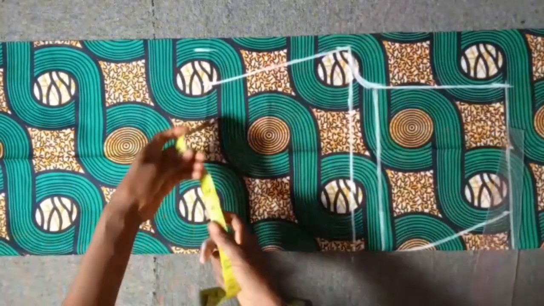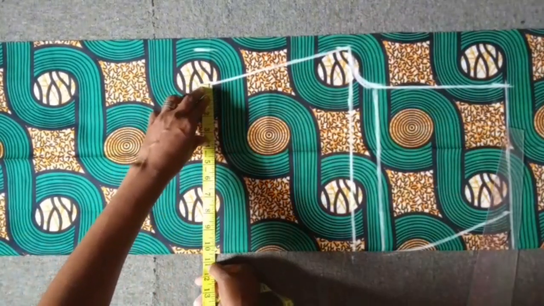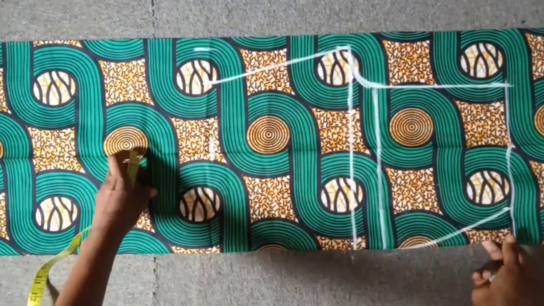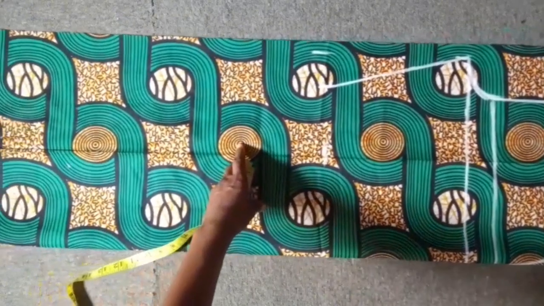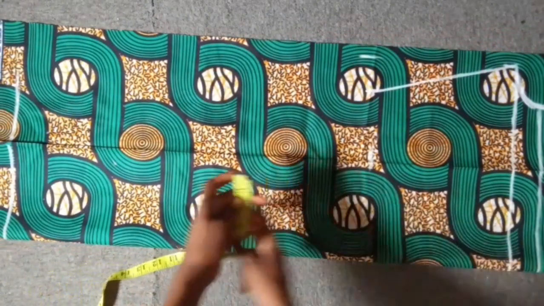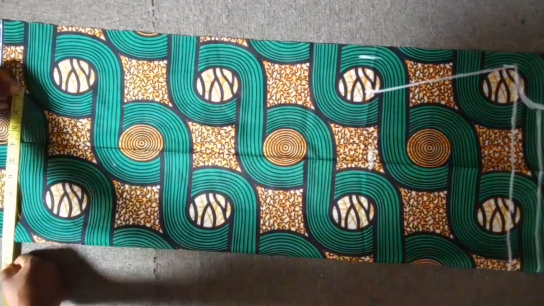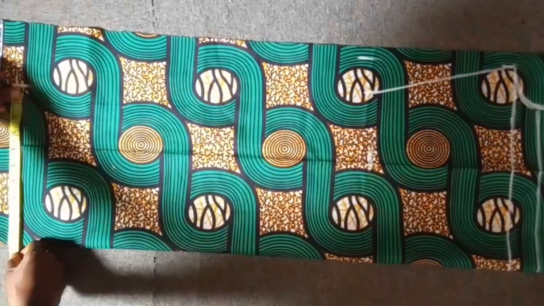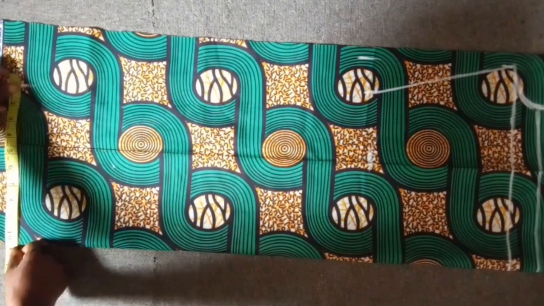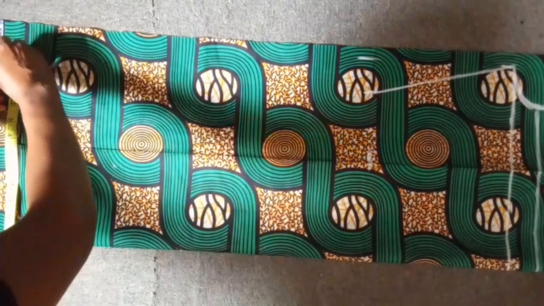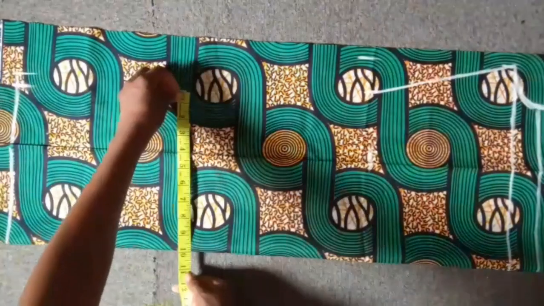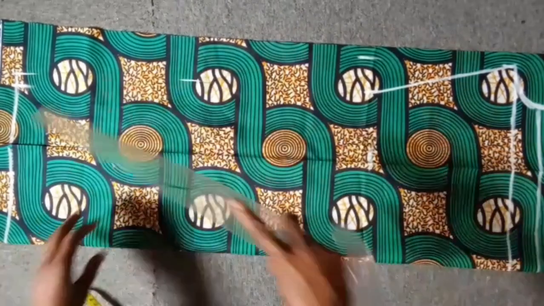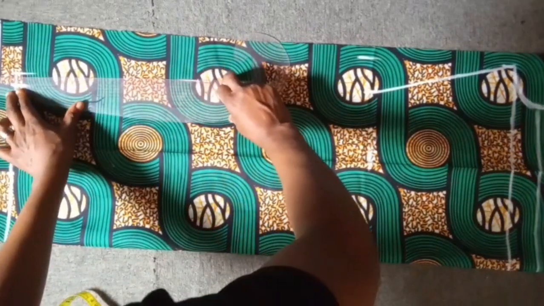Then if I cross check what I have here, I have 10 and a half. The same 10 and a half is what I'm going to take for the down part of my trouser. I'm going to be taking the same 10.5 here. My trouser length is 40, so I'd already taken that 40, the same 10.5 here. Just for me to have a straight line, I'll take the same 10.5 here, then I'll link everything up together.